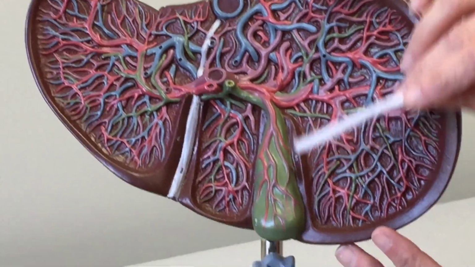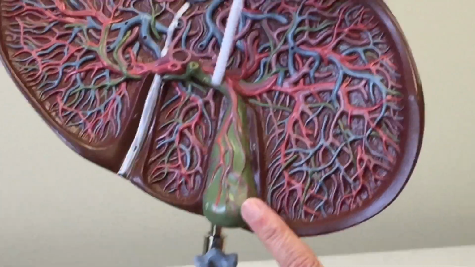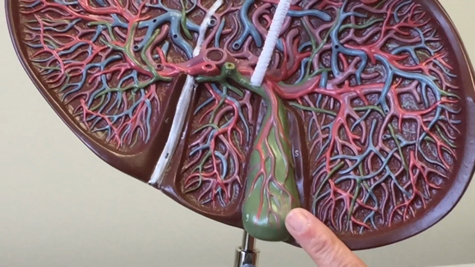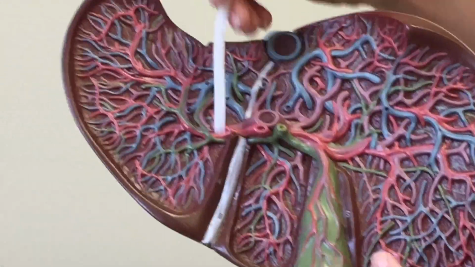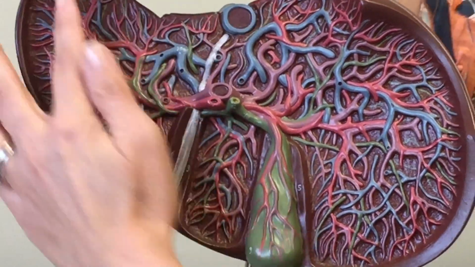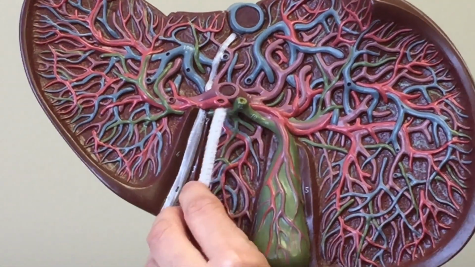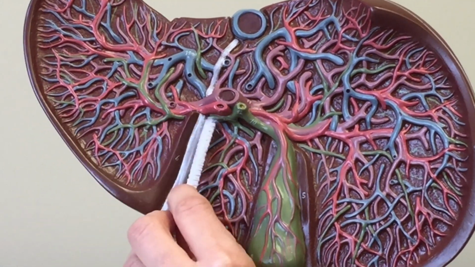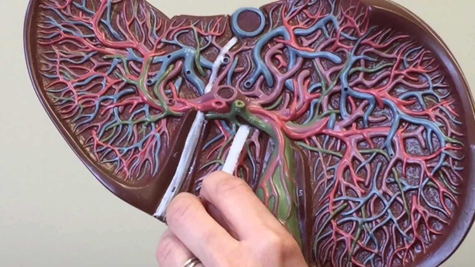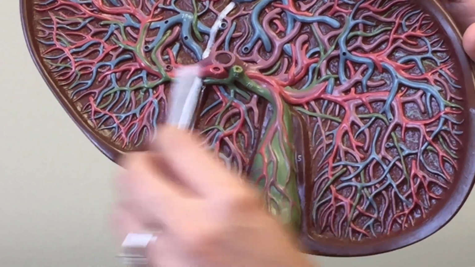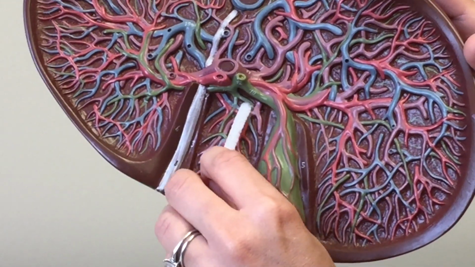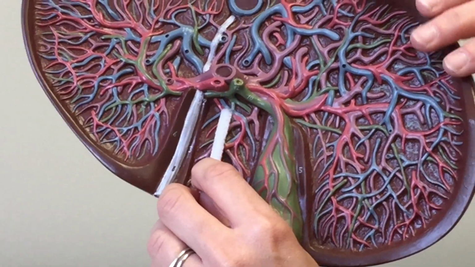Now the green structures here, this is the gallbladder. This duct right here leading from the gallbladder, or to the gallbladder, is called the cystic duct. All these green structures, and this green structure right here, that is known as the left hepatic duct. So this and its tributaries is the left hepatic duct. This guy right here is the right hepatic duct. So the left hepatic duct is bringing bile from the left lobe of the liver. The right hepatic duct, which can be seen best here, is bringing bile from the right lobe of the liver.